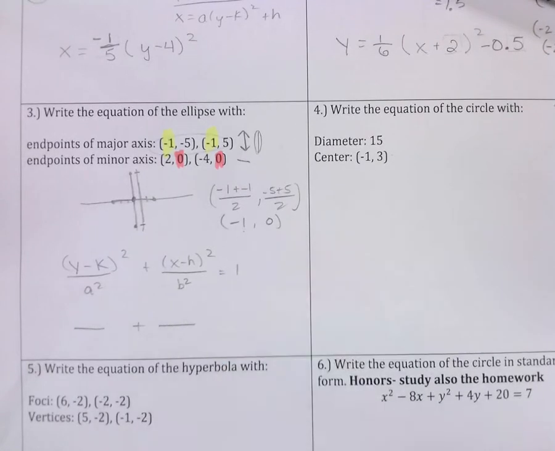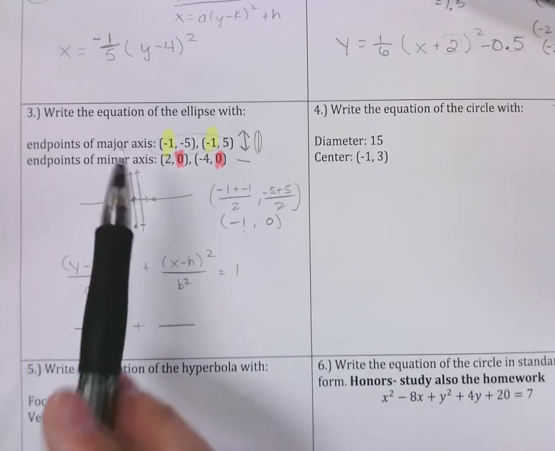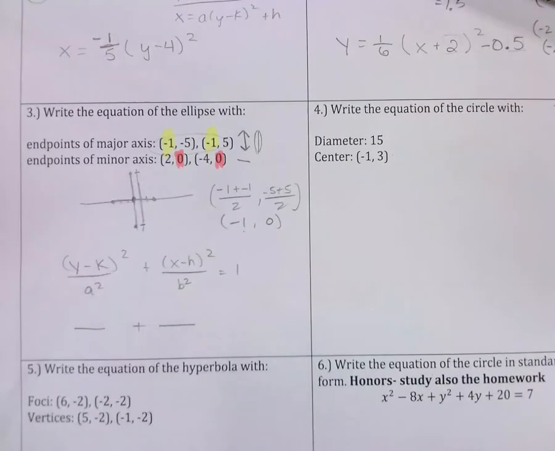Will that always work? Only if they give you endpoints of both. I hope they do. If they only give you endpoints of one, then you can't do that. But you should be able to get one out of it. If they give you endpoints of anything, you should get at least h or k. So let's put this in.